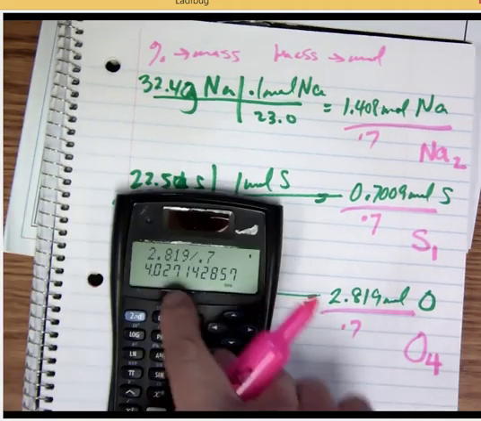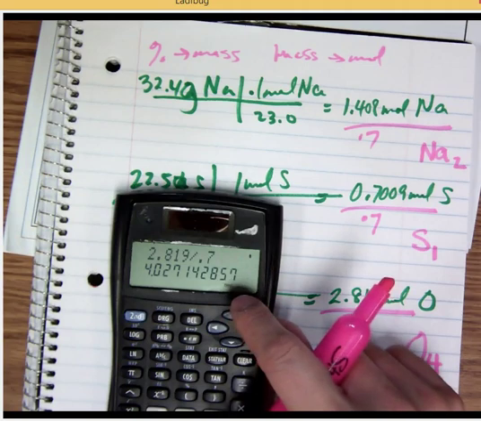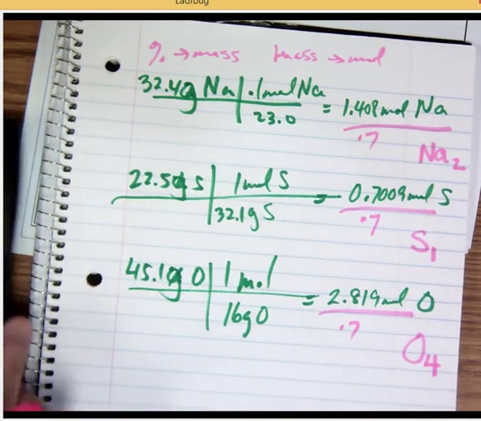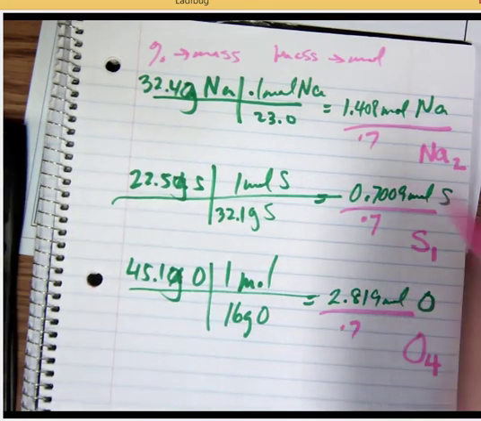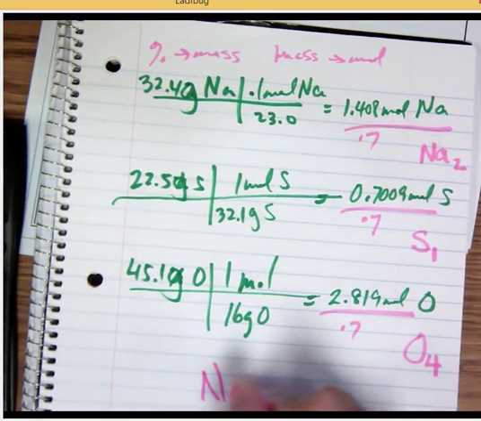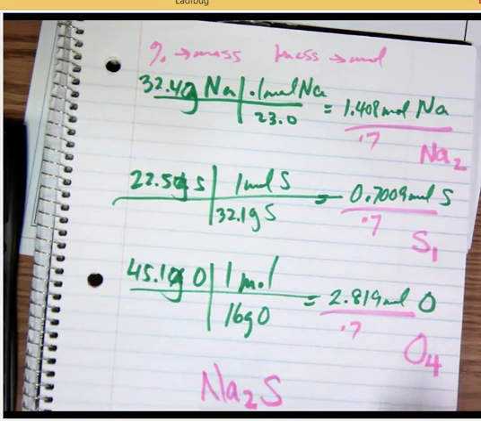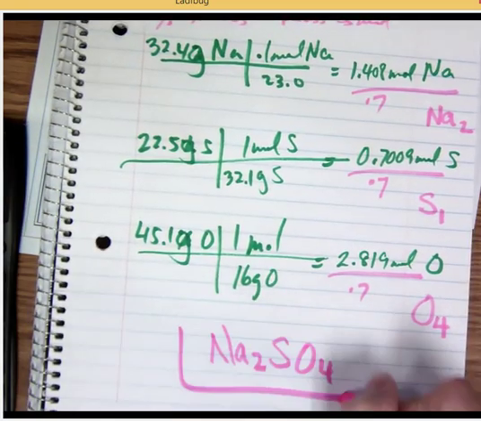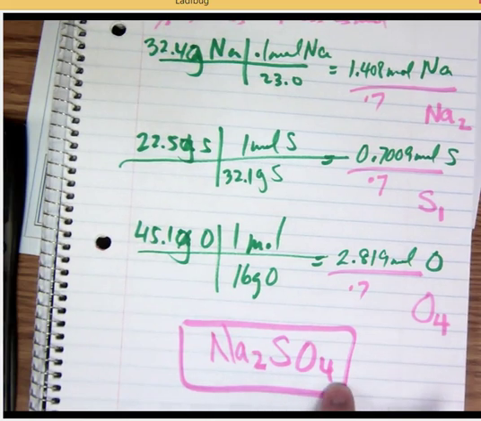These numbers, you're going to round to the nearest, probably 1/3 or 1/2. If you see it real close to 1/3, then it's 1/3, 0.33. Okay, so we got 2 Na, so you write Na2, 1 S, don't put the subscript for S, and 4 O's. Na2SO4. You check, are they all whole numbers? Yes, they are. So you don't have to do step 4. You don't need to multiply to whole.